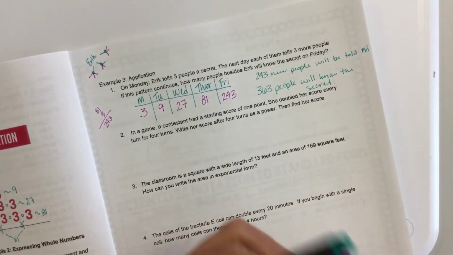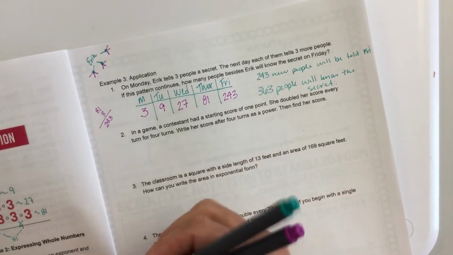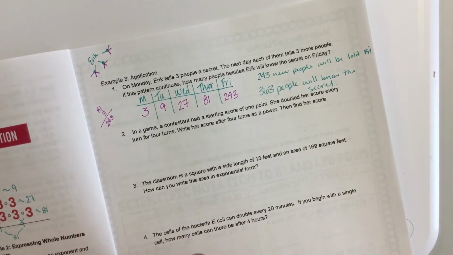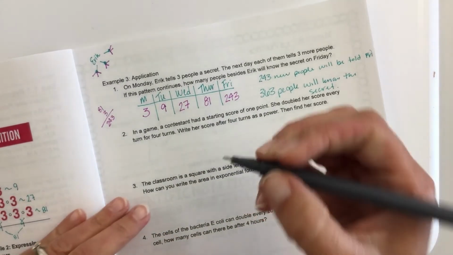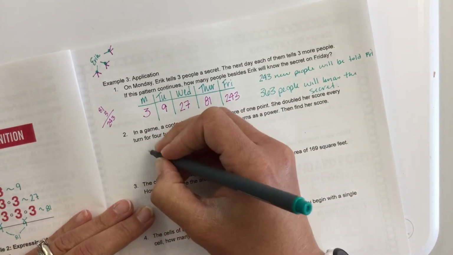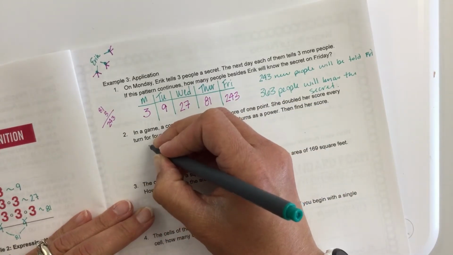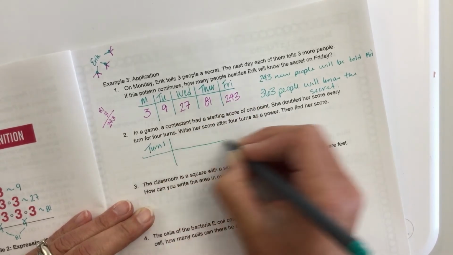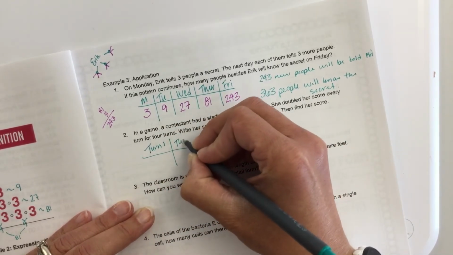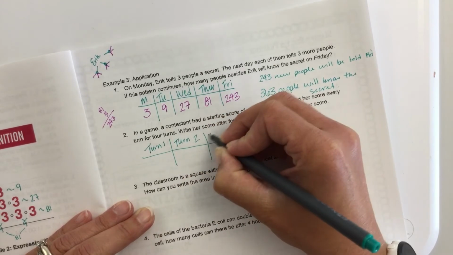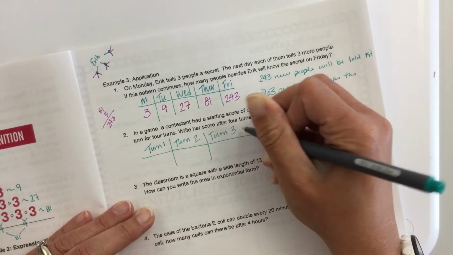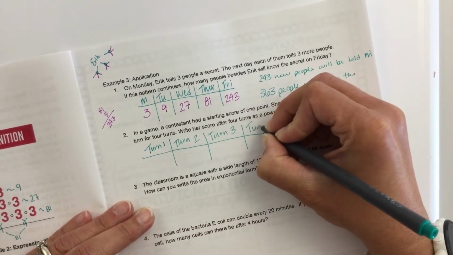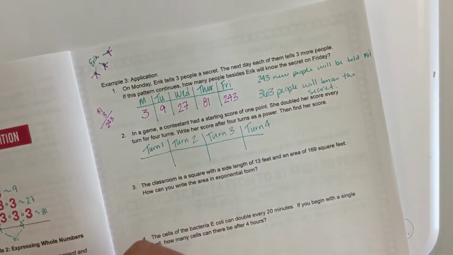Okay, next thing. A contestant in a game had a starting score of 1 point. She doubled her score every turn for 4 turns. So she started with 1, but she doubled it. So on turn 1, if you double that score, so I'm going to do turn 2, turn 3, and turn 4.